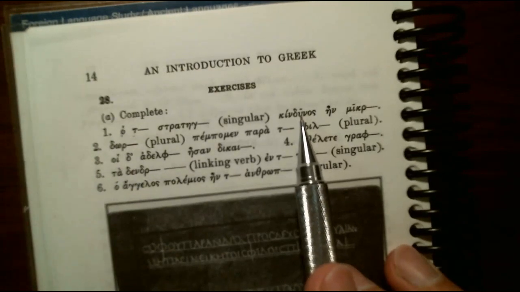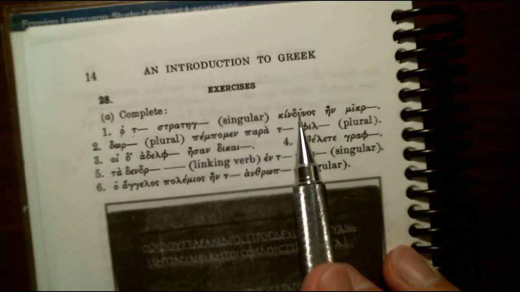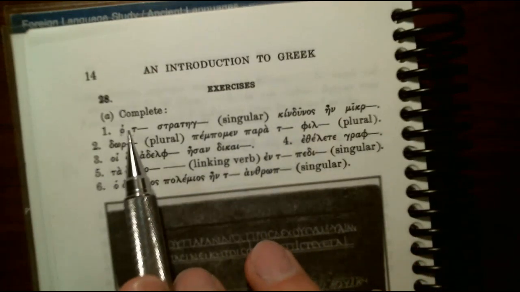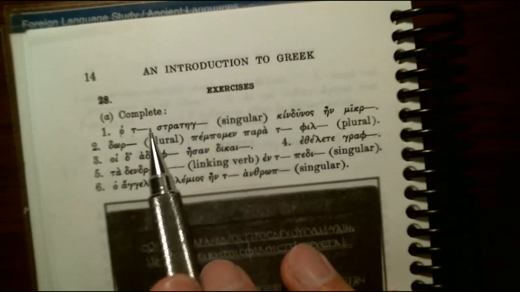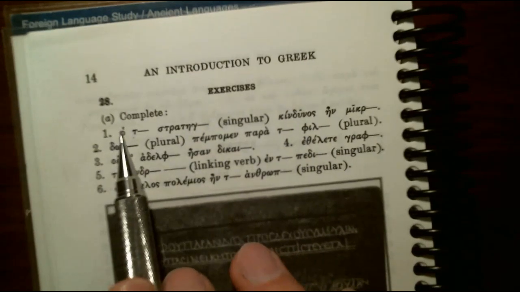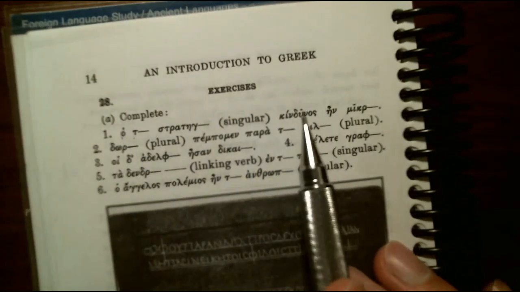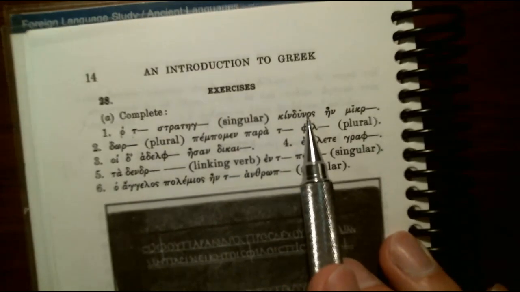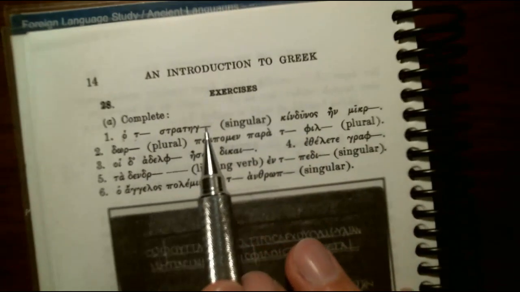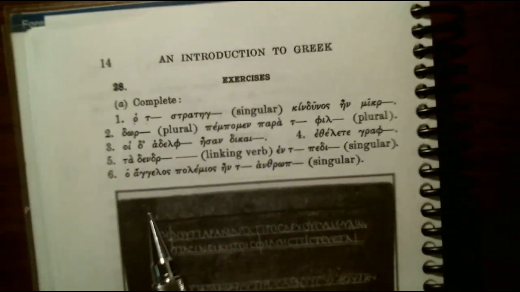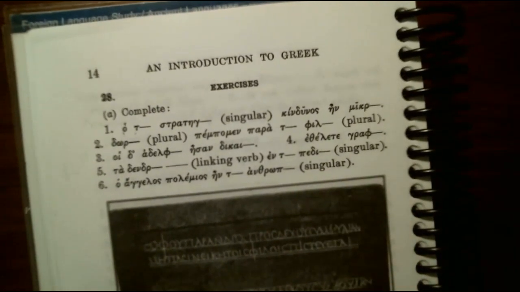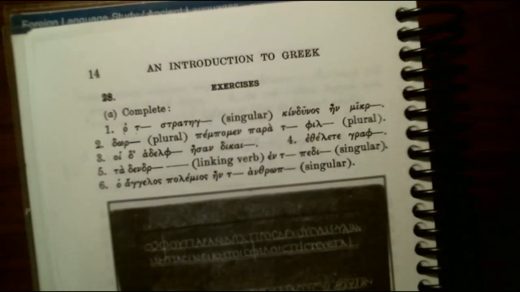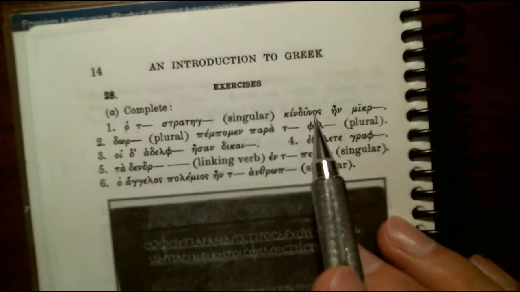So I won't translate this for you, but yeah, and then this definite article goes with strateg, and then you have to complete that, right? So it's going to be, well, okay, I'll give it to you. The danger, right? The something general. Okay. So just think of what case you would put general in to make sense of that, right? And let's see here. Let me go ahead and work this through with you.